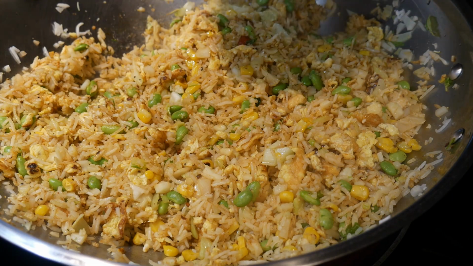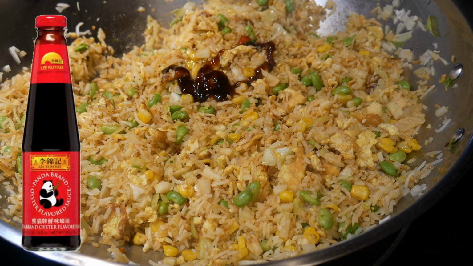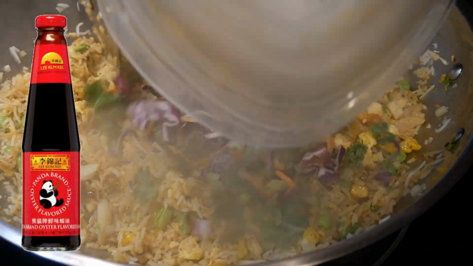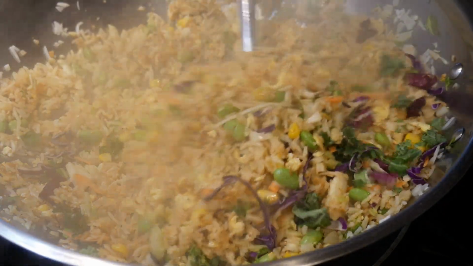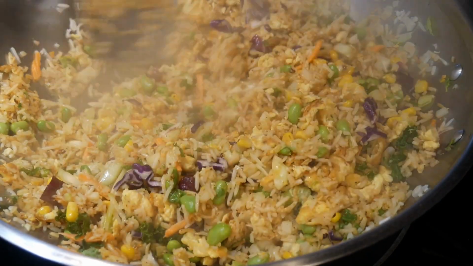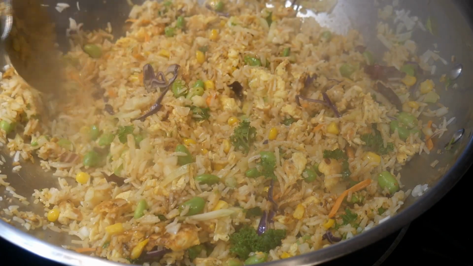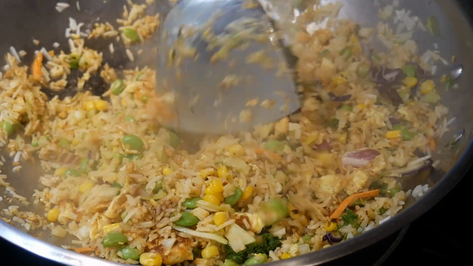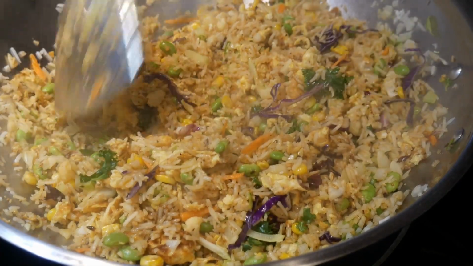After a quick taste test, I decided I'm going to add half tablespoon of oyster sauce. To add some color to the dish, I add half cup of a salad cabbage mix. Since I don't need to cook them, all I have to do is mix them up well with the rest of the fried rice. And this fried rice is done. The total cook time is a little bit less than 10 minutes.